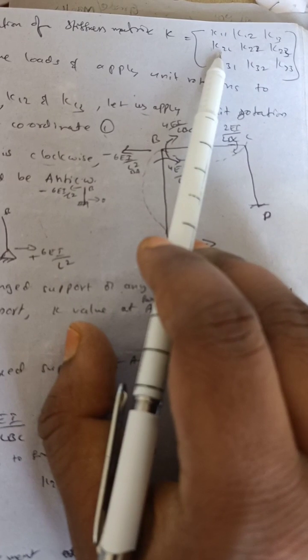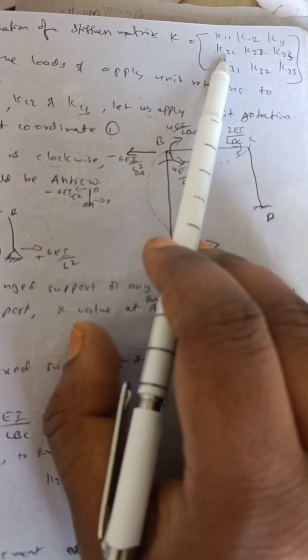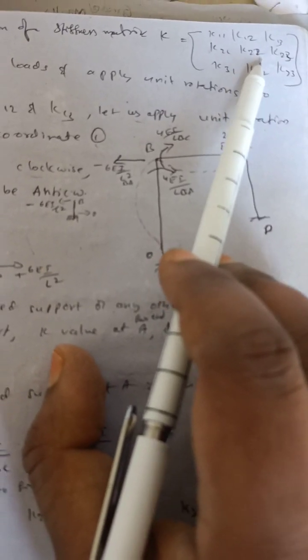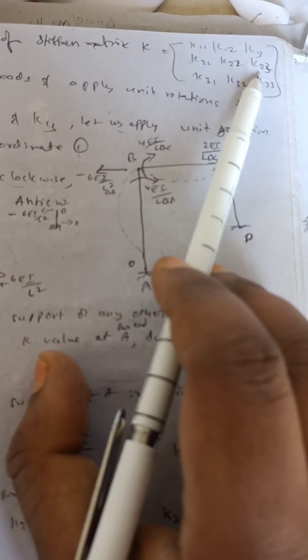Next, due to the unit rotation at second coordinate, what is the value of K at first coordinate? Due to the unit rotation at second coordinate, what is the value of K at second coordinate? Due to the unit rotation at second coordinate, what is the value of K at third coordinate?